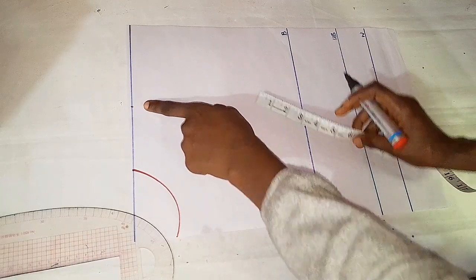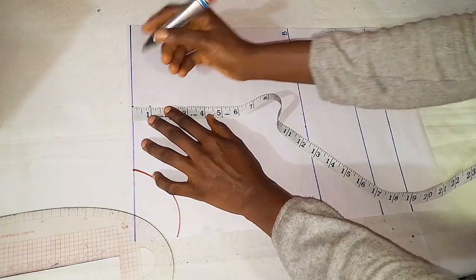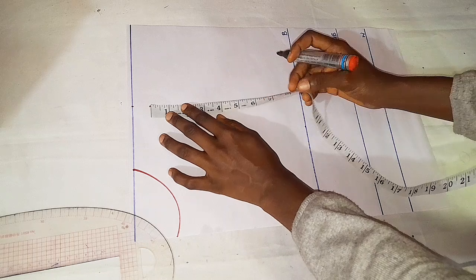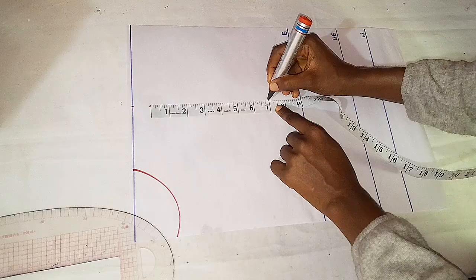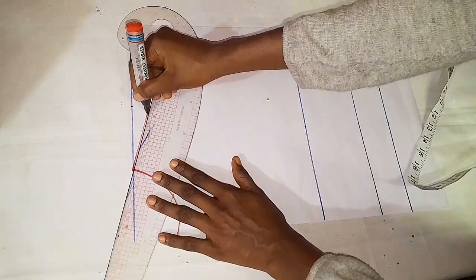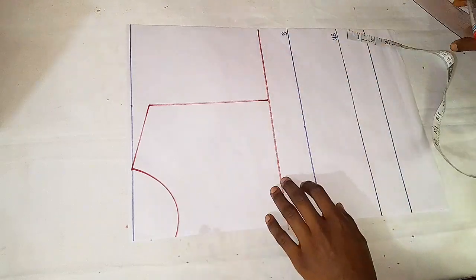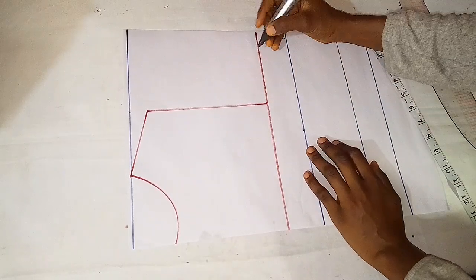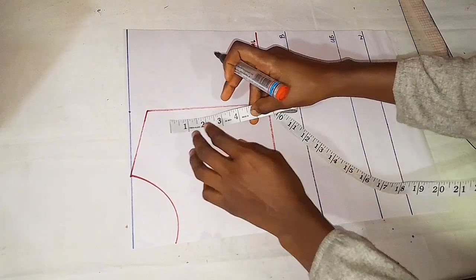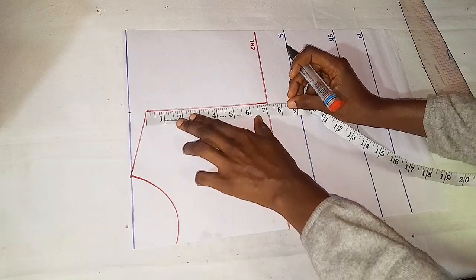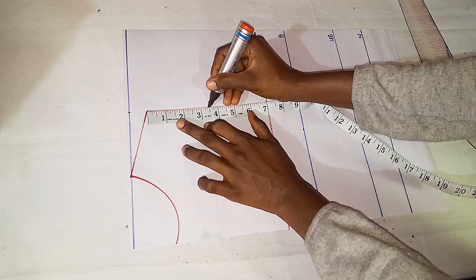Then to my shoulder point, I'm going to go down by 1 inch to mark my shoulder slope point, which is this point. Then from my shoulder slope point, I'm also going to go down by 7 inches for her armhole length, which is this point. And this line here will serve as her chest line for the back pattern. Okay, then the next thing to do here is to get our armhole midpoint. Okay, so 7 inches divided by 2 will give us 3.5 inches, which is this point here.